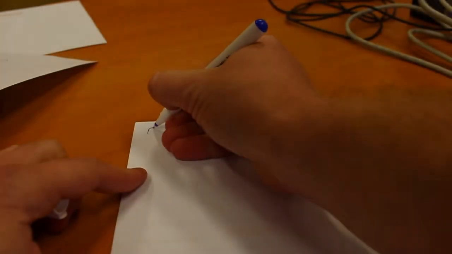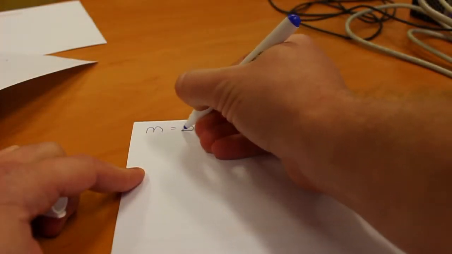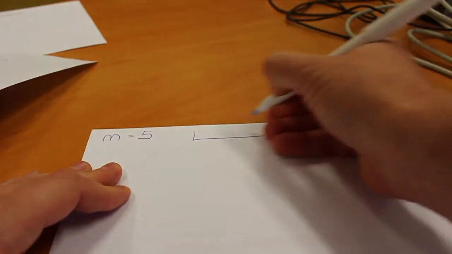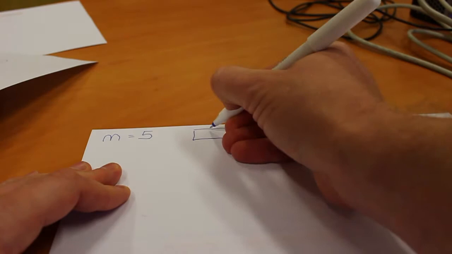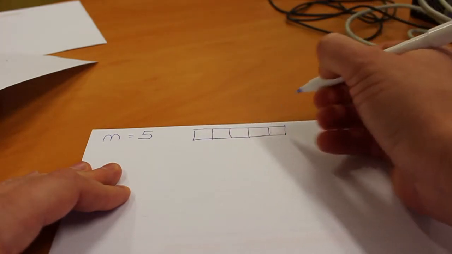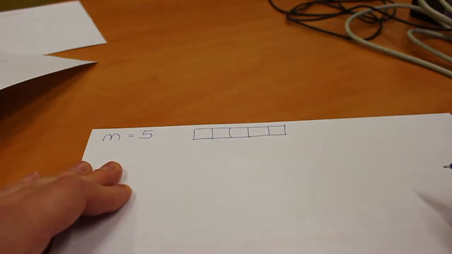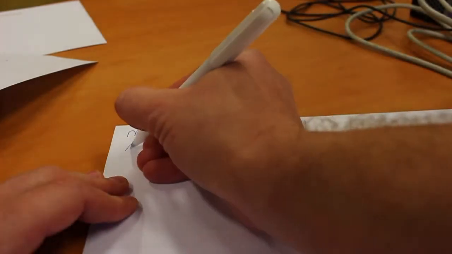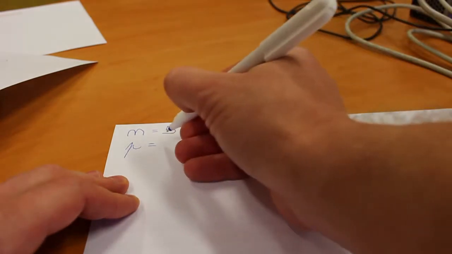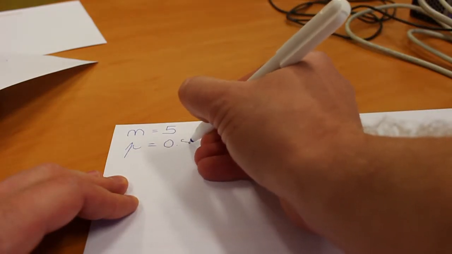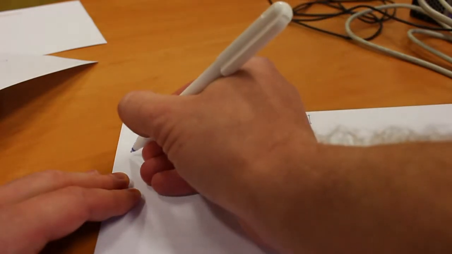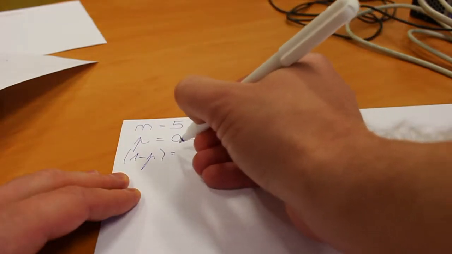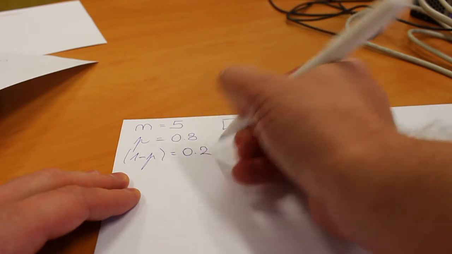We know that n is equal to 5, because we had this target with 1, 2, 3, 4, 5 positions. So we have here 5 independent attempts. The probability that a shot will be in the target is 0.8, and the probability 1 minus p that a shot will be out of the target is 0.2.